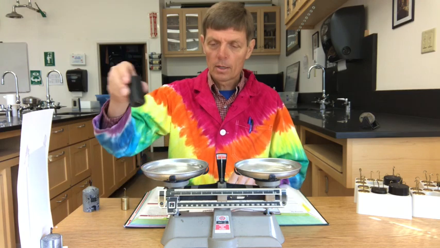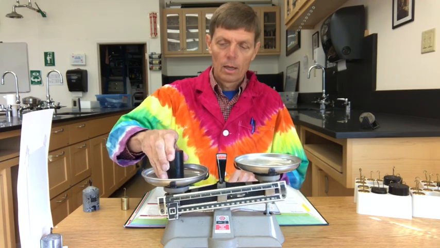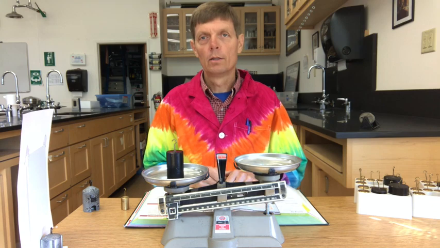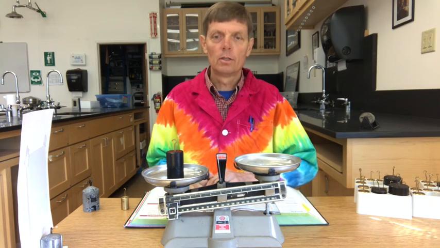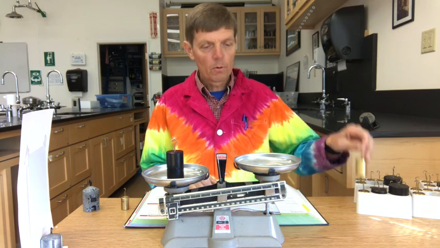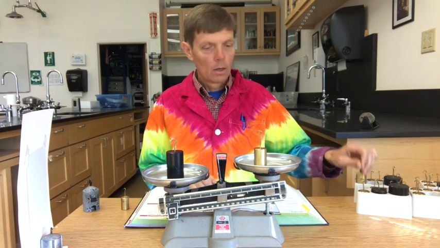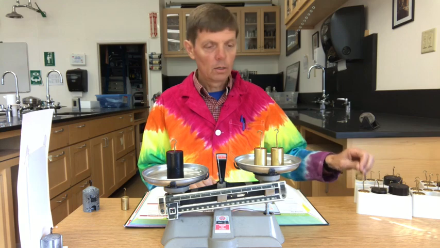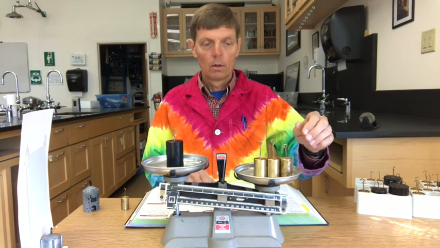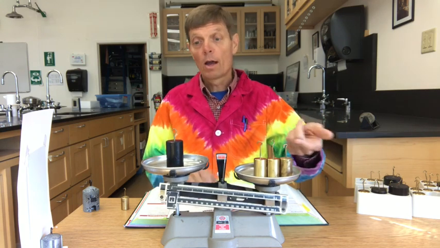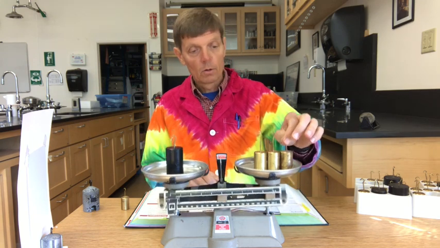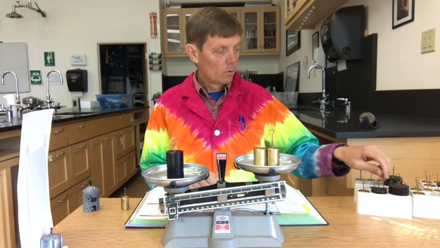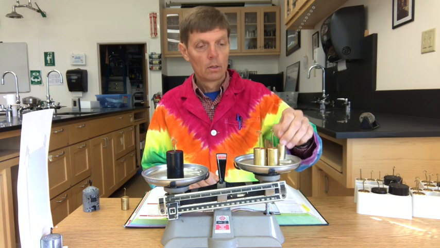First of all, let's say that I have a balance and I put some weight on there. How could I find out how much weight that is if I don't know how much this is? Well, I could put other weights on here until it tips the other way. And now I've got too much. So how could I figure out how much that is? Well, I could take this one off and I could put a smaller one on there.